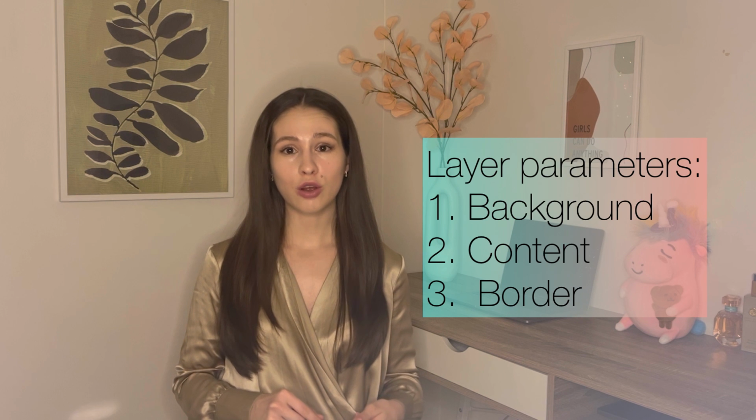The main object of Core Animation is the layer. Layer has two dimensions, X and Y. It has similar properties to a view except the anchor point. Layer has three parameters: background, content, and border. Layer is actually a particular moment of the animation, therefore a bunch of such layers is needed.